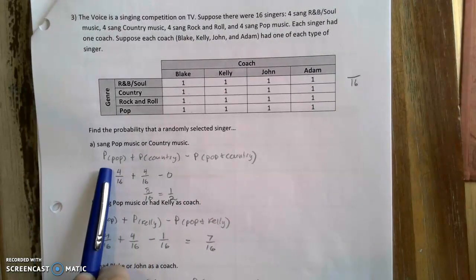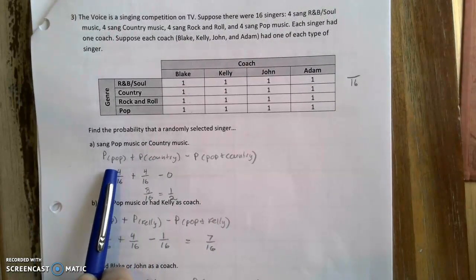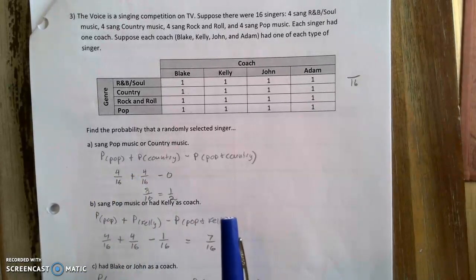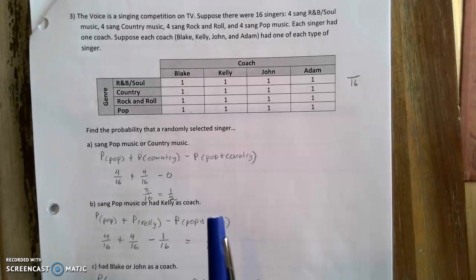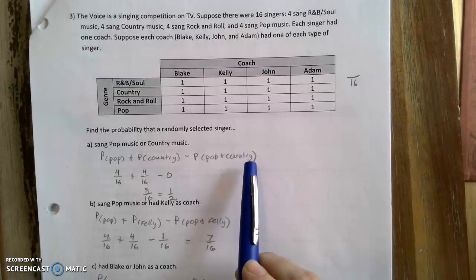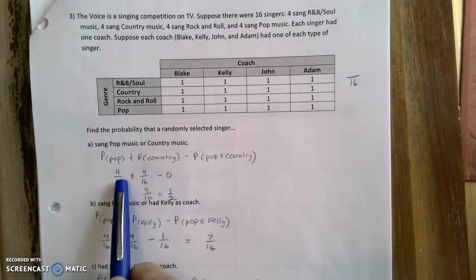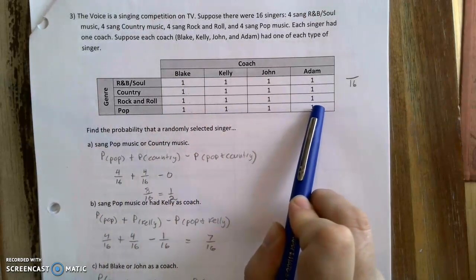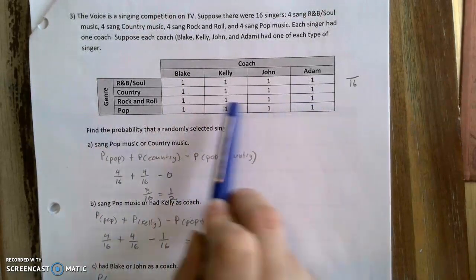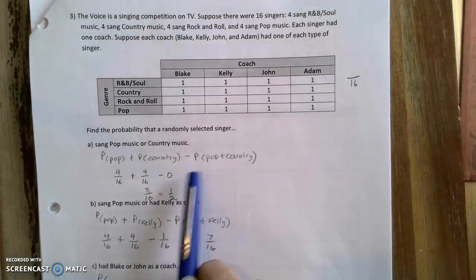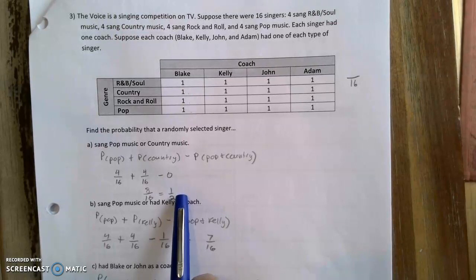So we need the probability of pop music plus the probability of country music minus the probability of pop and country. 4 out of 16 are pop. We look up here, 4 of them are. 4 out of 16 are country, these 4. And none of them are both. So we get 1/2.